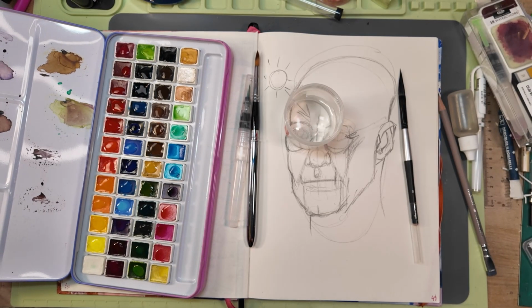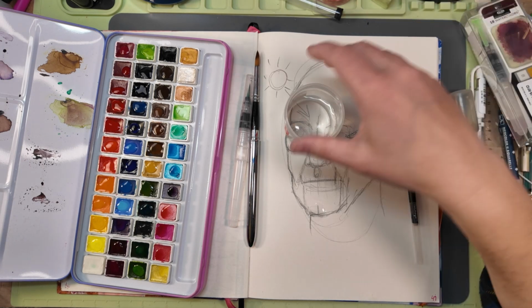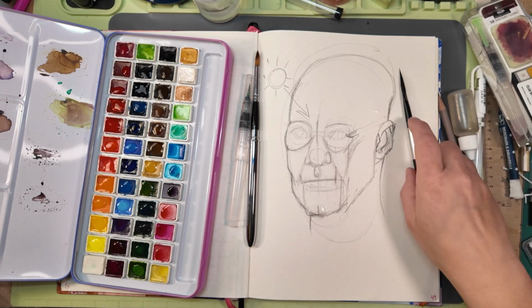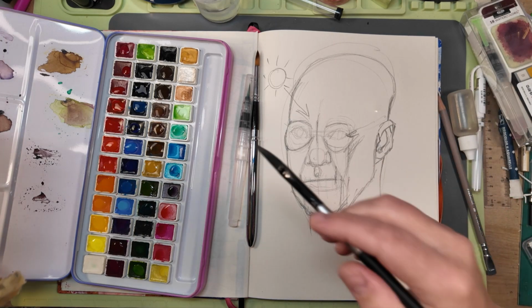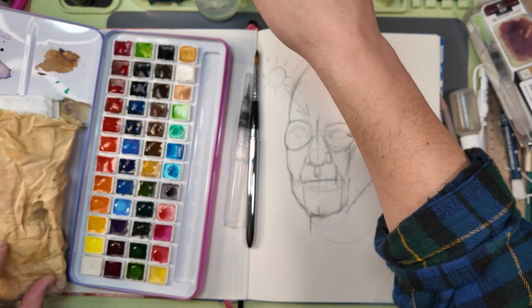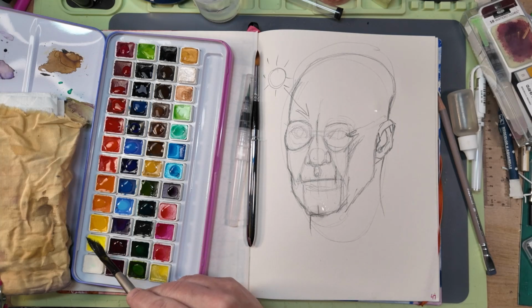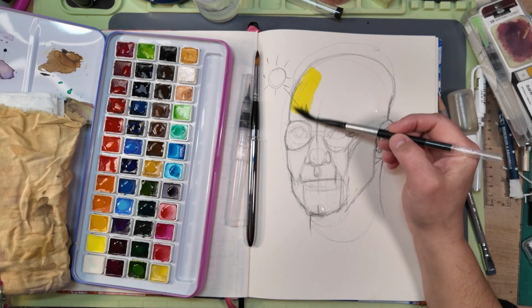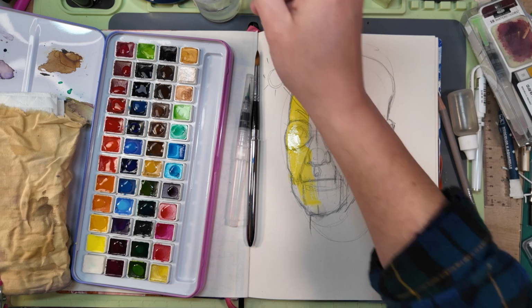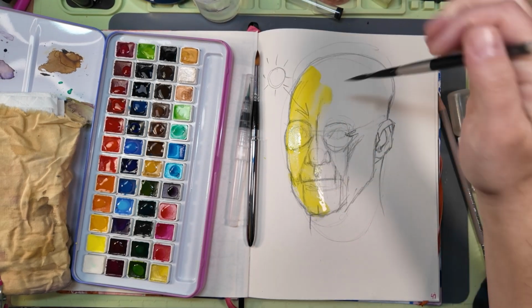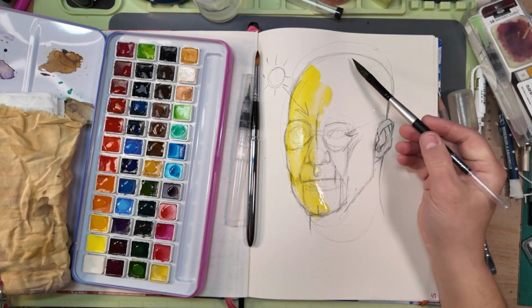Just throwing a little bit of water in there. I've already wet all of my watercolors. I'm going to work in pretty bright colors so you can see that. I'm not going to mix colors. All right, so I'm gonna put down a wash of yellow, and I'm not gonna preserve any whites here today. I'm just gonna work it like a blob.